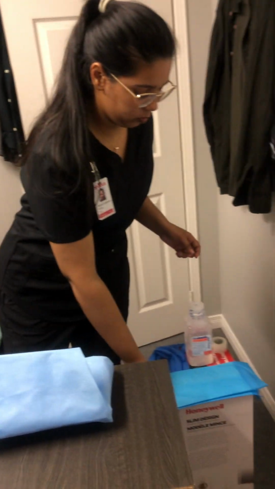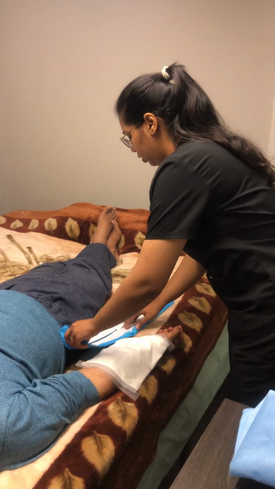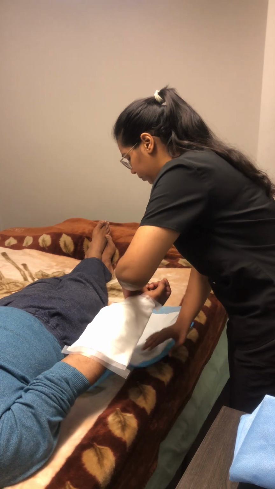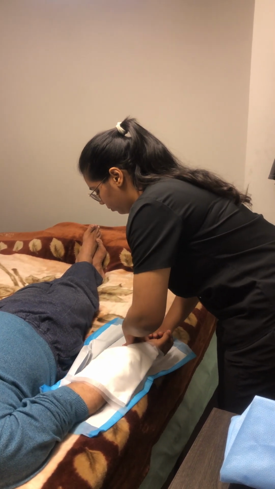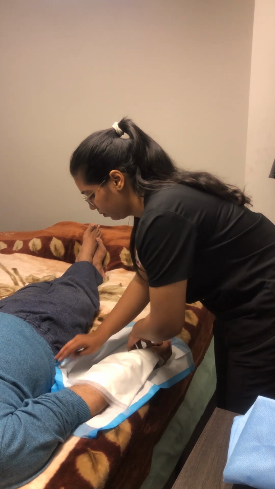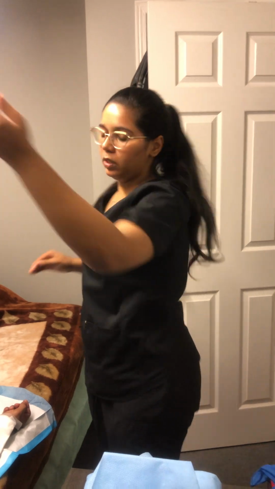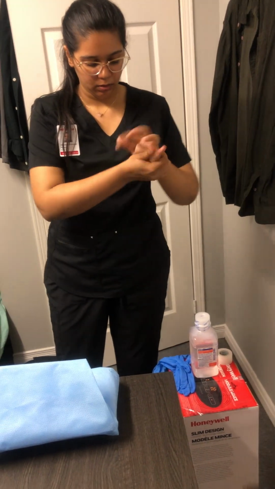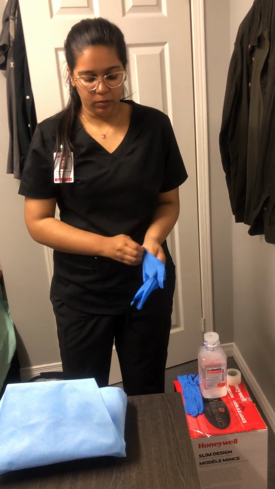Now I am going to put this draw sheet to prevent soiling of the bed. Can you lift your arm? Now I will provide privacy to the patient. I will perform hand hygiene. I will wear my gloves once again.